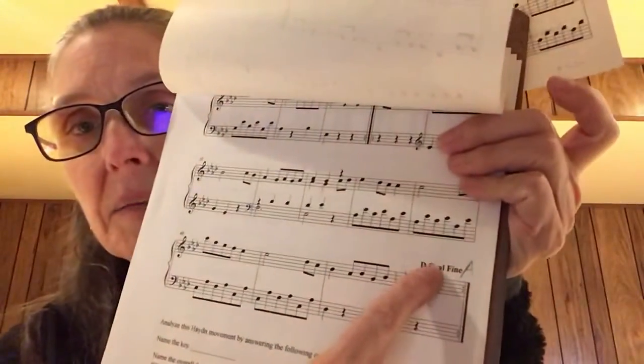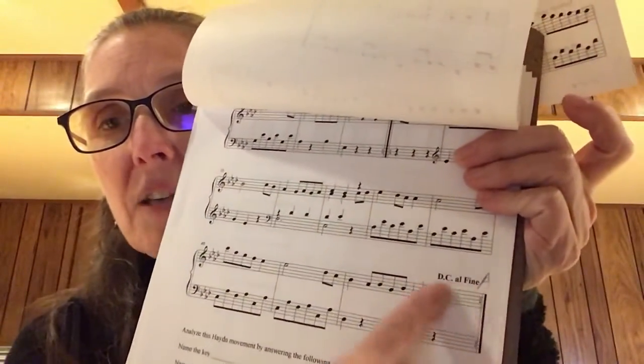Now, minuets and trios, as we learned in grade 9 history, are in ternary form. As a matter of fact, it's called compound ternary because we've got form within form. So you are going to put a capital A right here at the beginning for the minuet and a capital B here. Our return of the A material is the da capo right here. That is how we get ternary form.